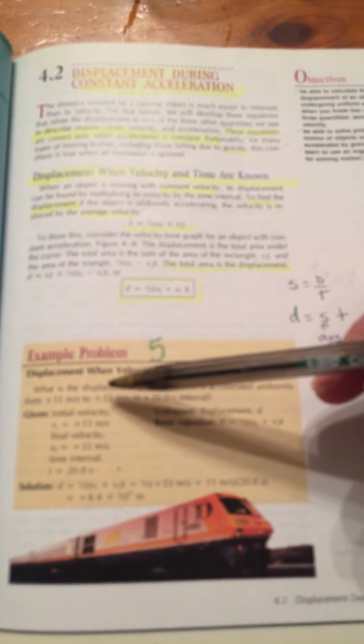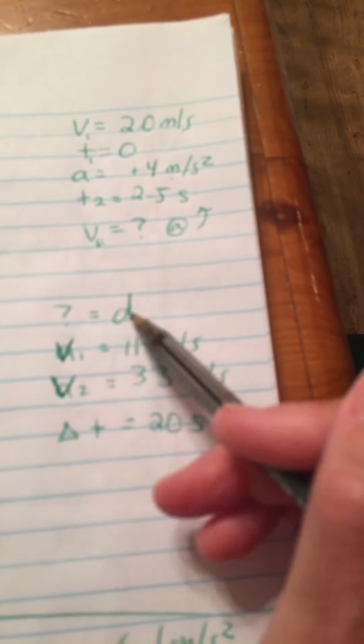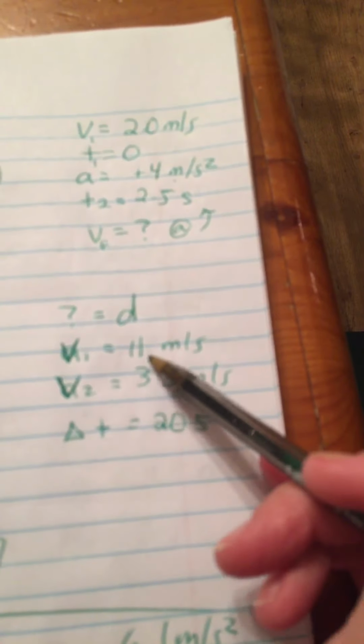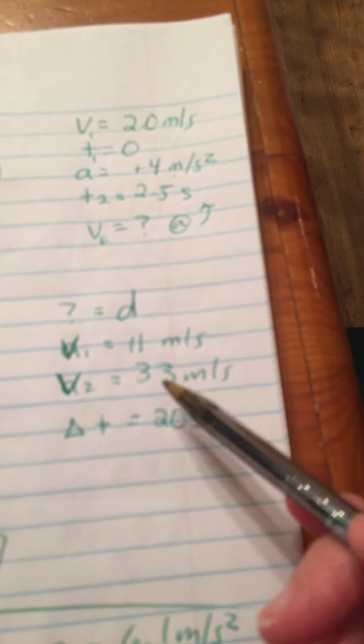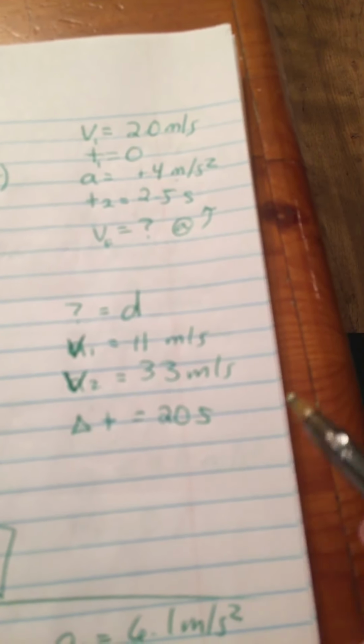They're great, okay? What is the displacement of a train as it accelerates uniformly from, now it says positive 11 meters per second. That means it's speeding up going forward, not going back, to 33 meters per second in a 20-second interval, okay? So for problem number 5, we want to know the displacement, the distance, and we have our initial velocity of 11 meters per second, our final velocity of 33 meters per second, and our change in time is 20 seconds.